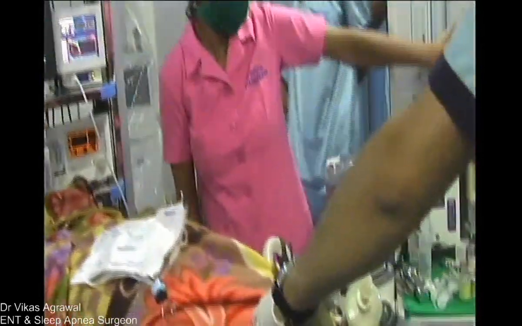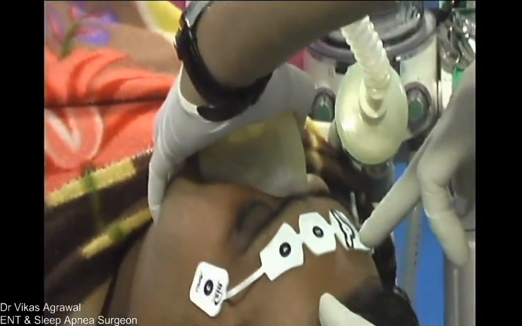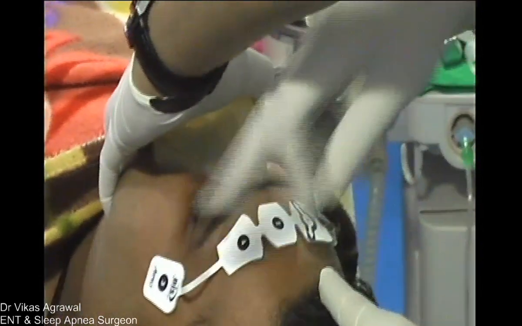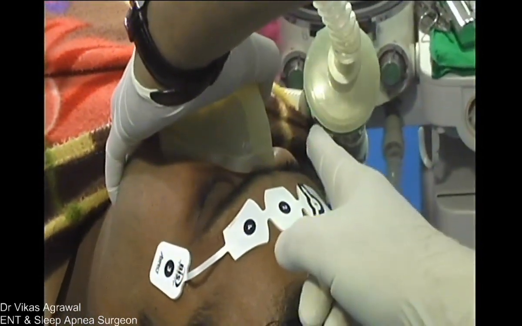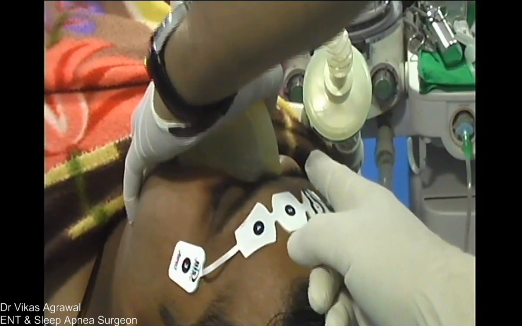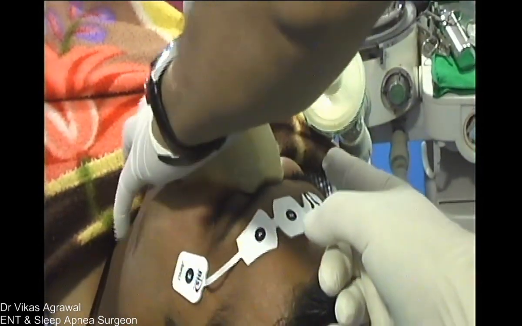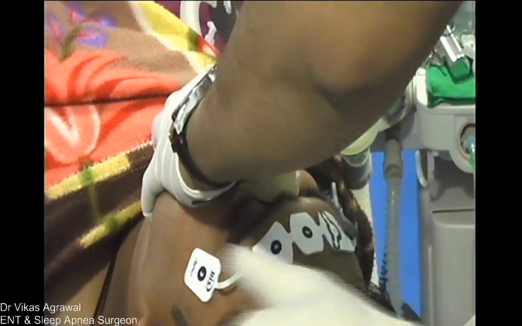Now, as you can see, Dr. Kalpesh is inducing the patient. He has put this BIS strip onto the head of the patient. And as we predicted earlier, he will be able to ventilate the patient very easily. So even without much struggle, he is able to ventilate. And now you show the monitors.